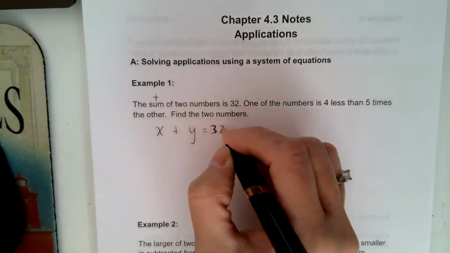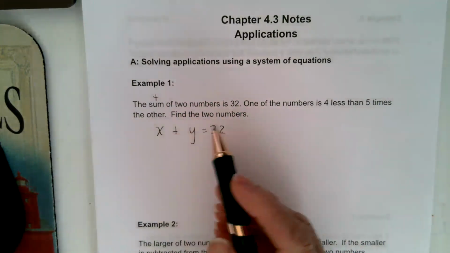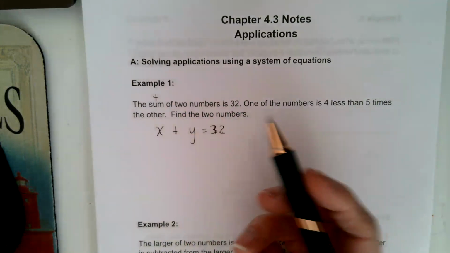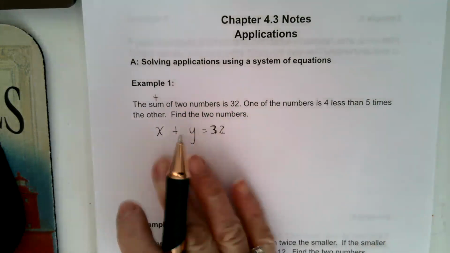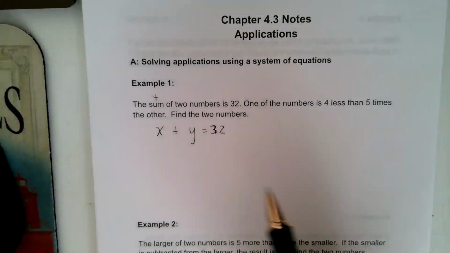32. So we have limitless options, right? 0 plus 16, 16 plus 0. It doesn't say if they could be maybe negative. So we have to have some other kind of characteristic that we know about the two numbers, or relationship between them, that can help us narrow down what two numbers they are.